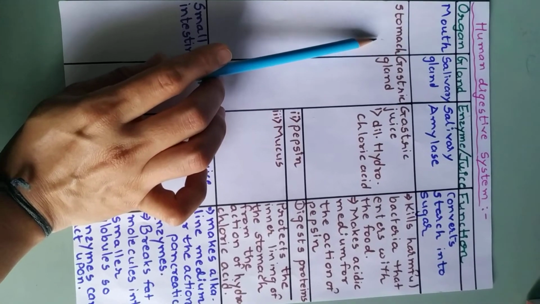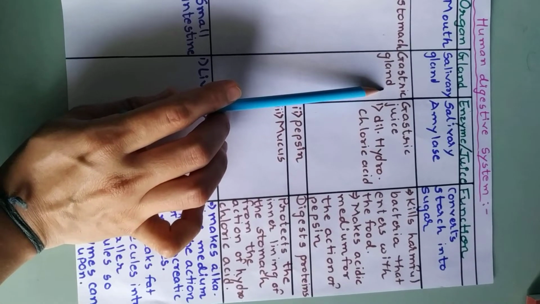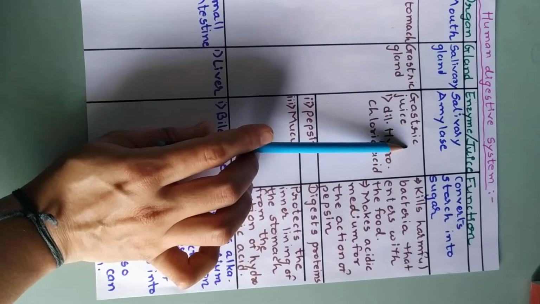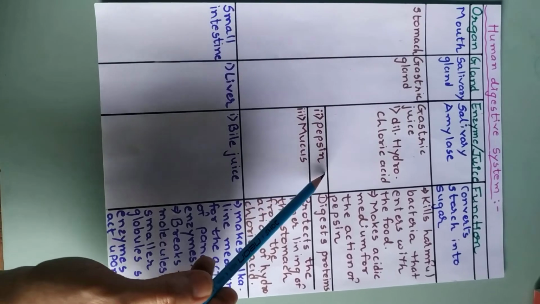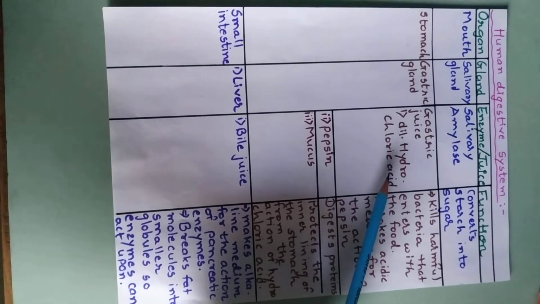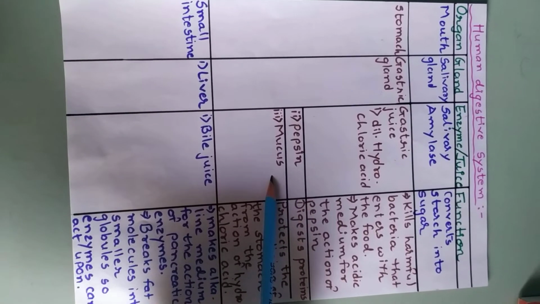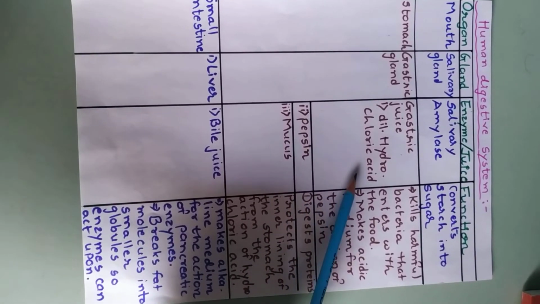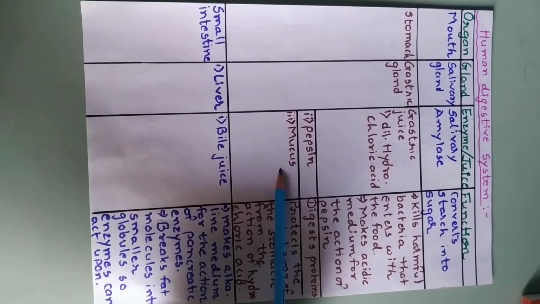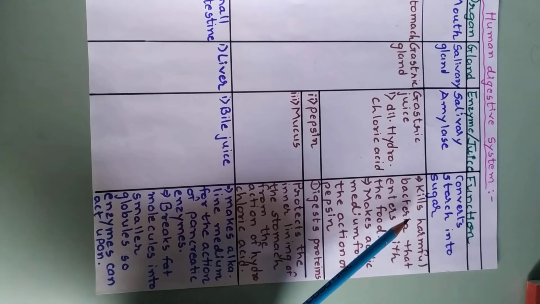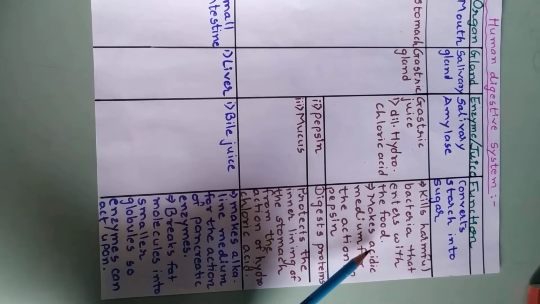Now the stomach has gastric glands which secrete gastric juices, which have 3 different components. Names are dilute hydrochloric acid, pepsin, and mucus. Now these 3 have different functions. Dilute hydrochloric acid kills harmful bacteria that enter with the food.